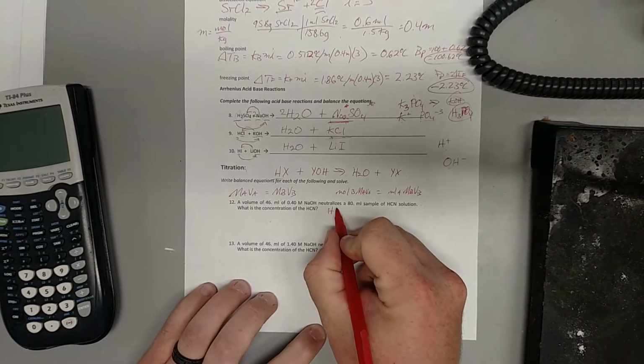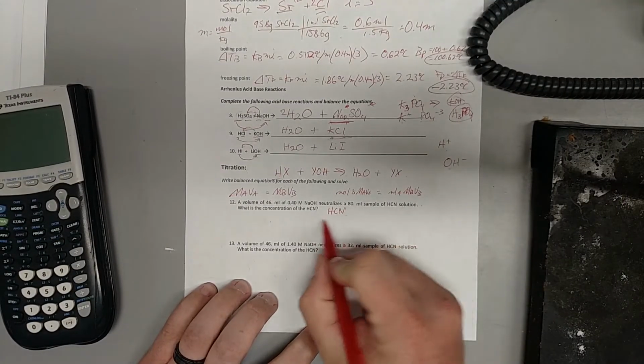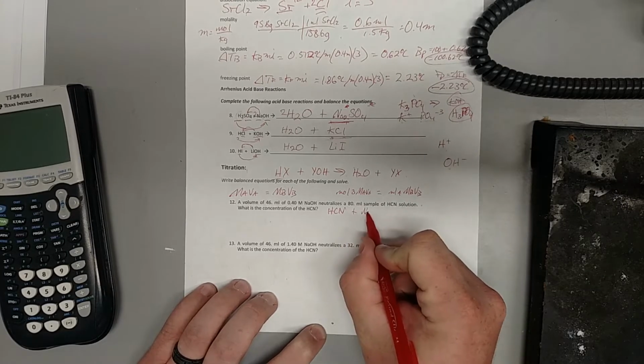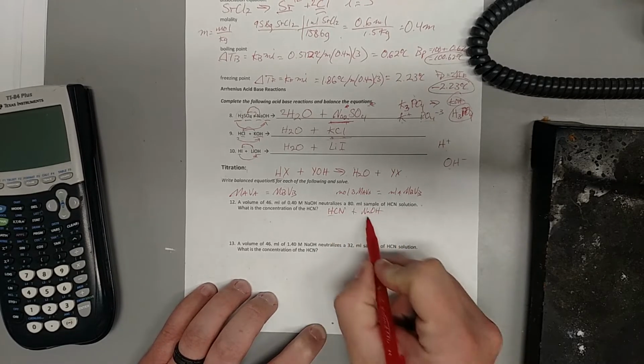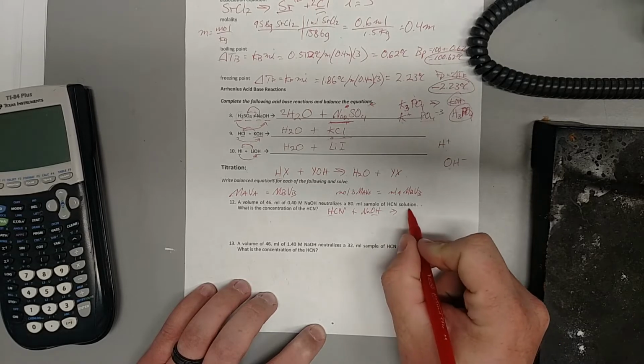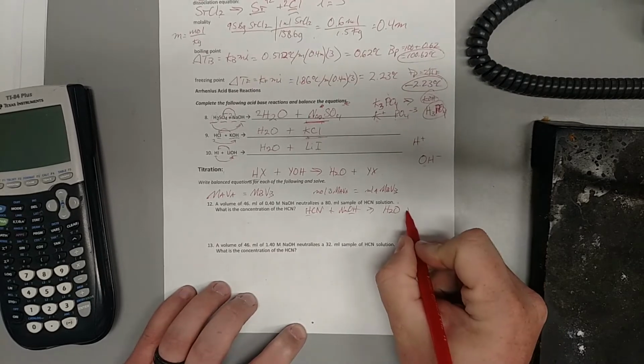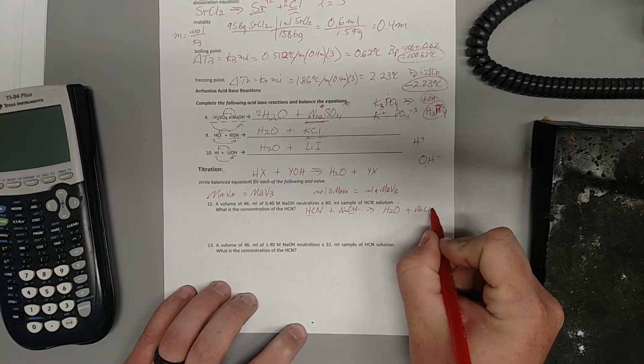Just to show you that they're 1-to-1, we've got the acid, hydrocyanic acid. We got the base, sodium hydroxide. For every H, you need an OH. So this will be 1-to-1. You'll get H2O, and you'll get sodium cyanide.